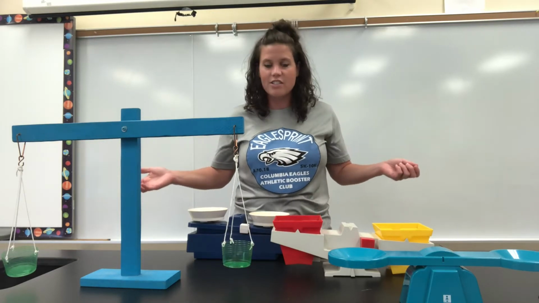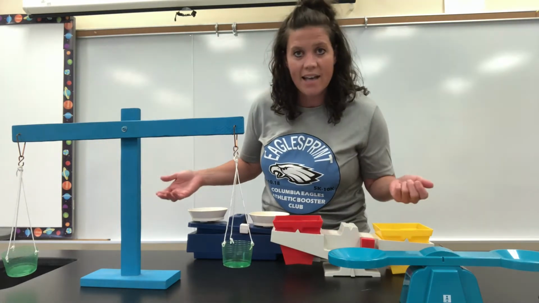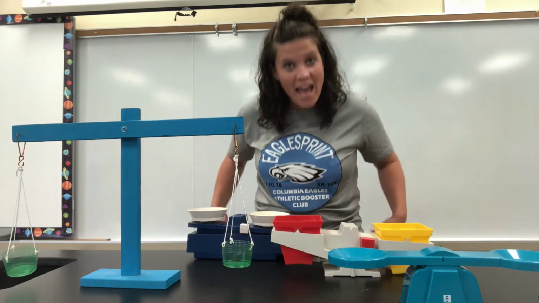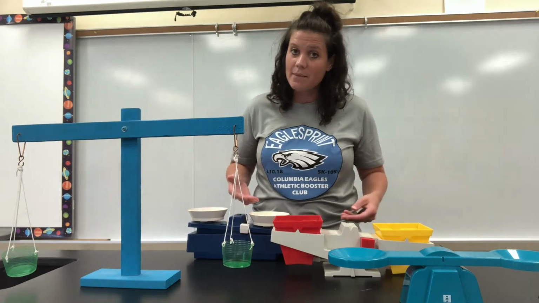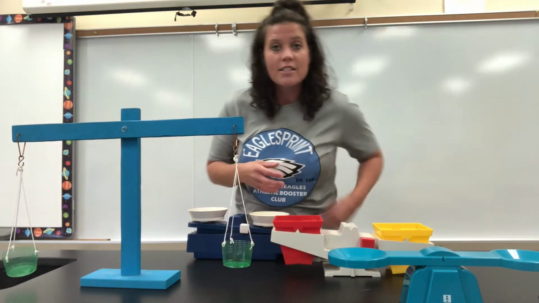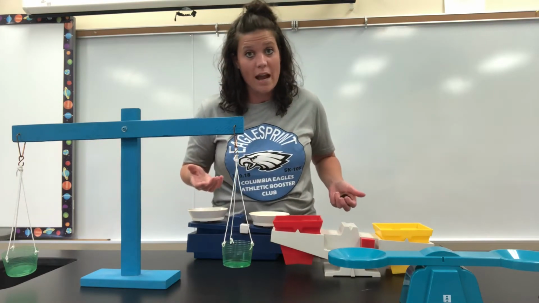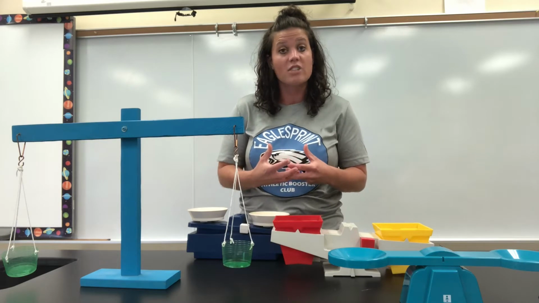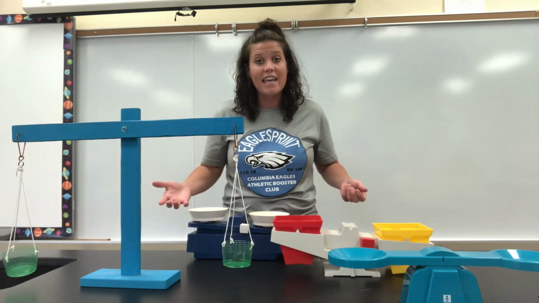As you see here, these are all tools we can use to find the mass of an object. What is mass? Mass is the amount of matter in an object or in a substance. So mass is the amount of stuff inside. Sometimes we use the term weight to describe mass, okay? Mass is a measure of how much stuff is inside something, so we can weigh it.